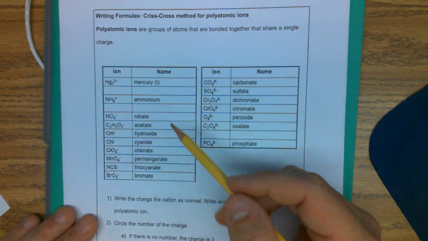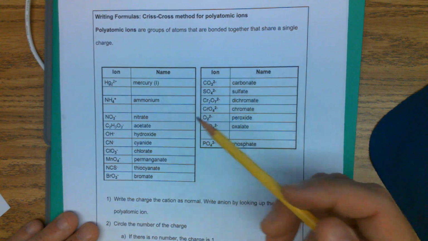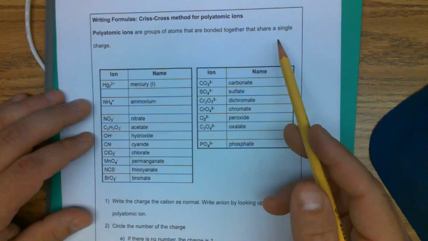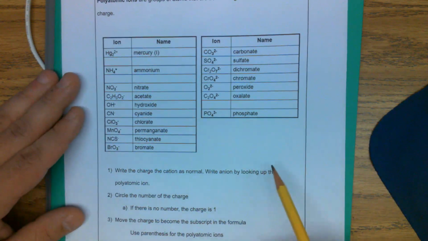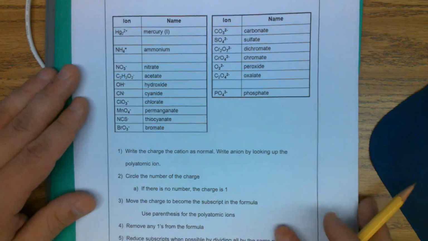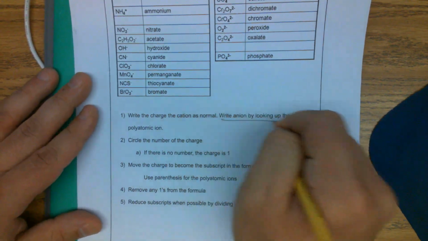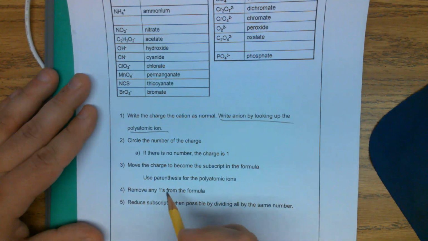All right, the last one that we're going to look at is something called polyatomic ions. Polyatomic ions, they look scary, but they're actually pretty simple. We're just given multiple elements that act together as one ion. So if we look at the procedure for this, the main thing that's going to be different is we're going to look up the anion by writing the polyatomic, and we're going to use parentheses for polyatomic ions.